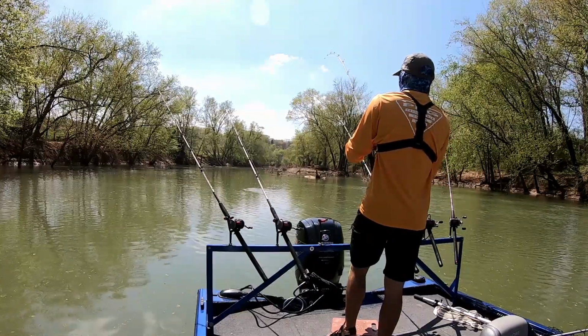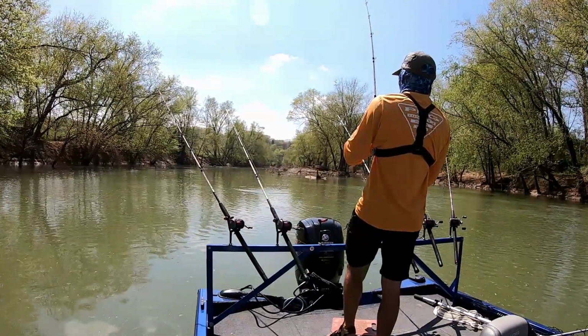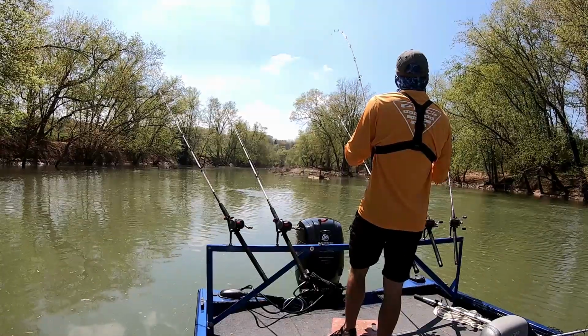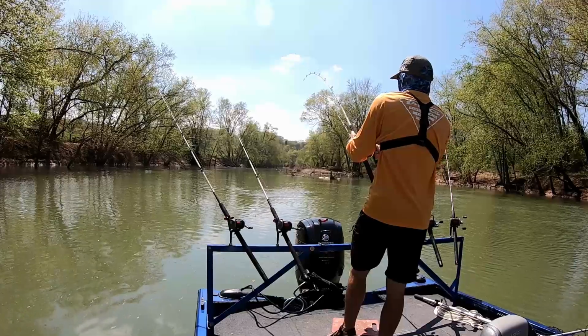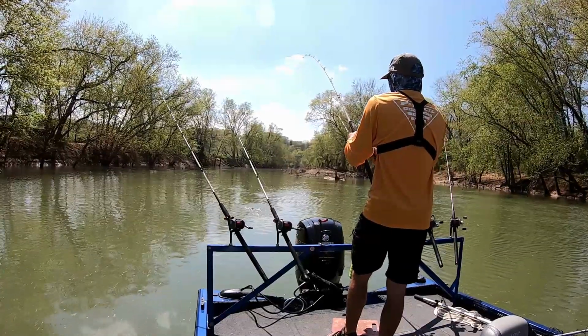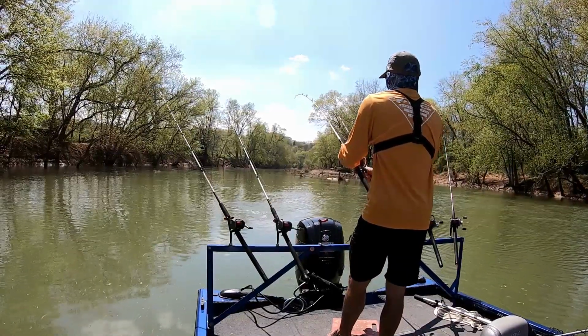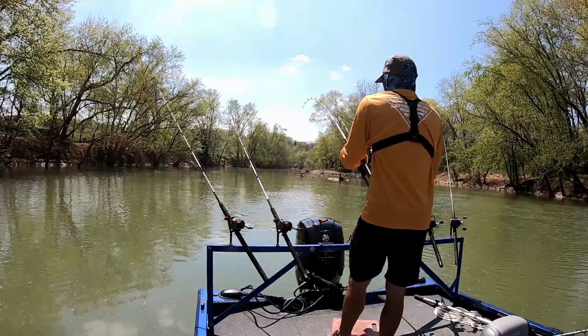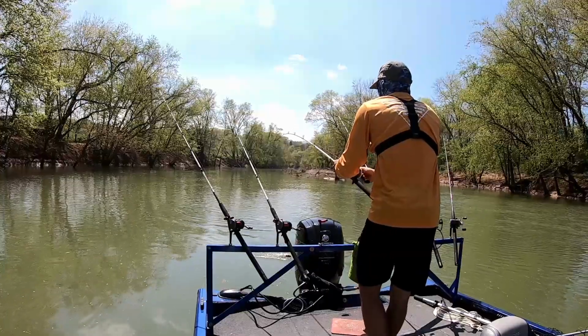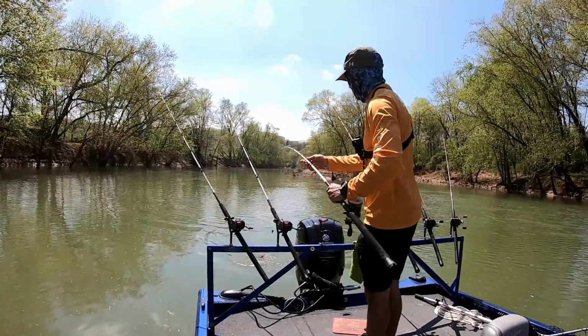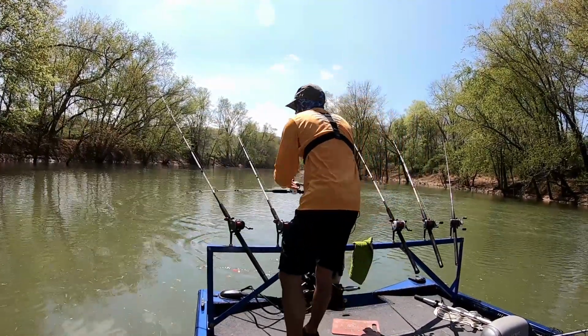Nope, he just grabbed it and bolted. He ain't very big, but he is a fish. He is a blue catfish. Another decent one though.